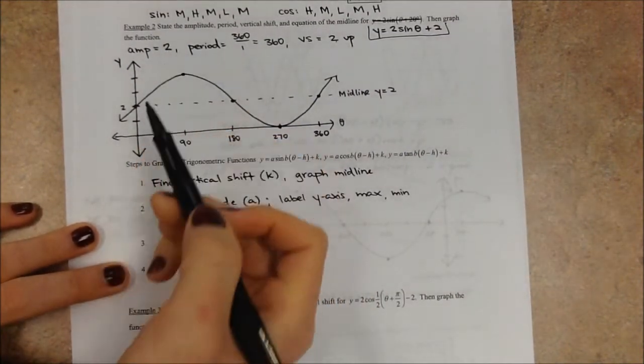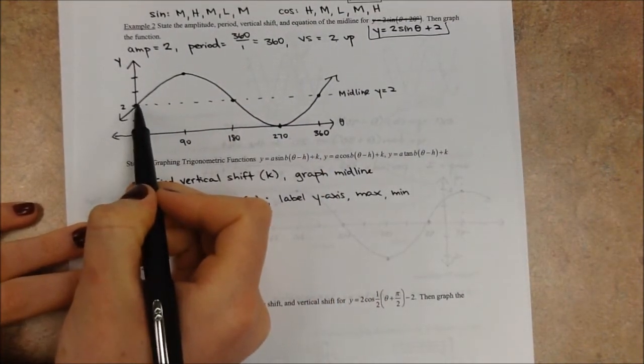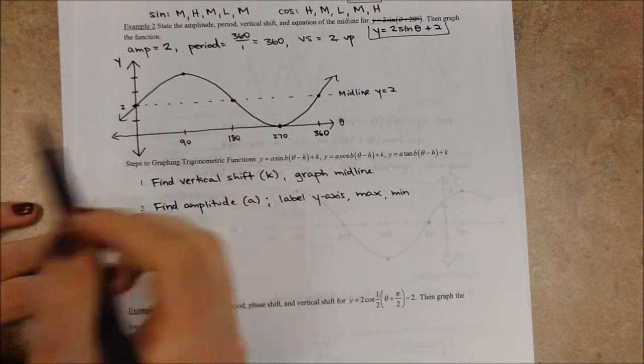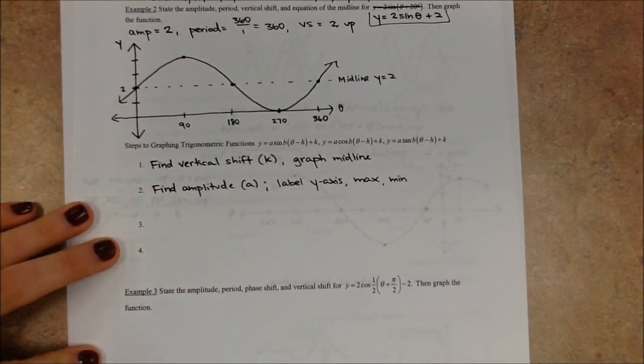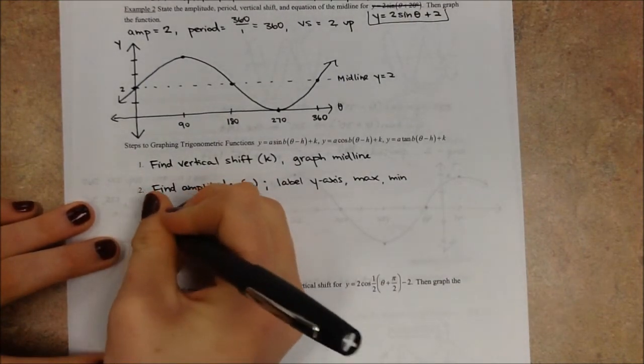So here I had an amplitude of 2, so I knew that from 2 I was going to have a maximum of 4 and a minimum of 0. So I kind of marked that onto my y-axis to know how high and how low my graph was going to get. Step 3, find the period.